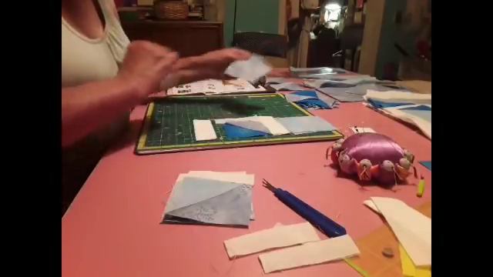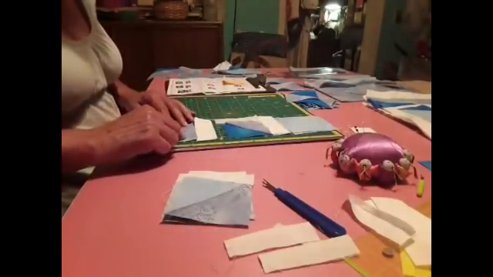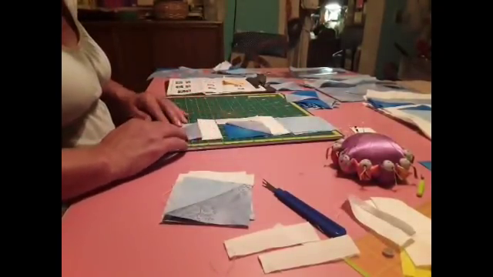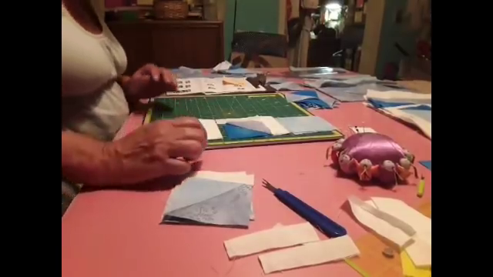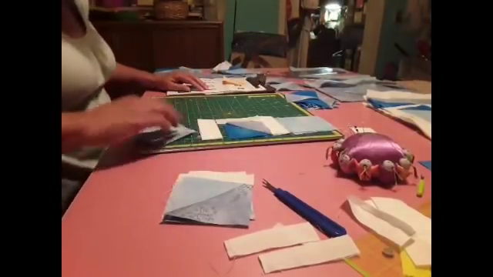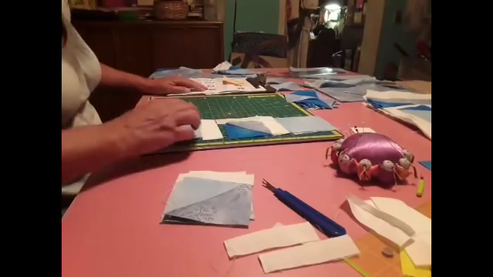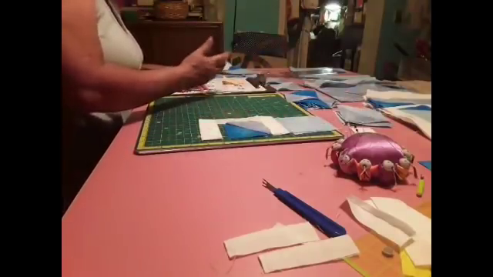And this is supposed to be off. No. Because it doesn't fit. It has to be bigger. So we'll put that one to the side.